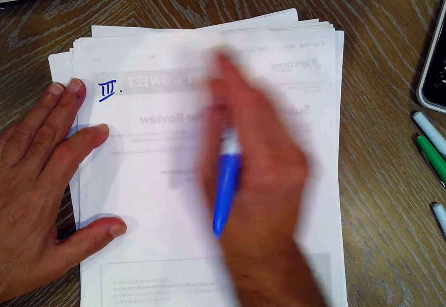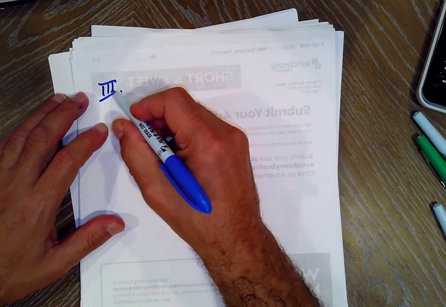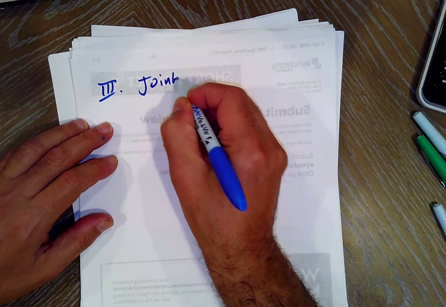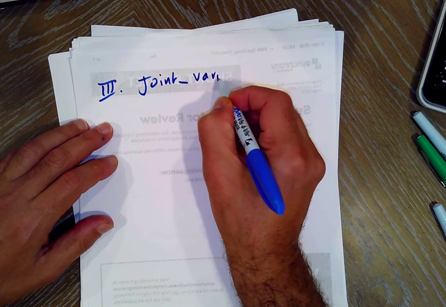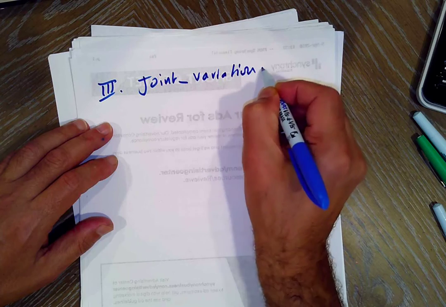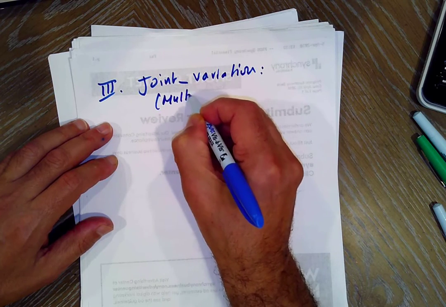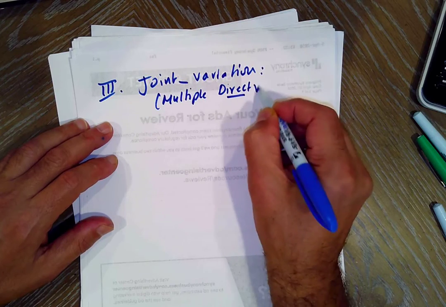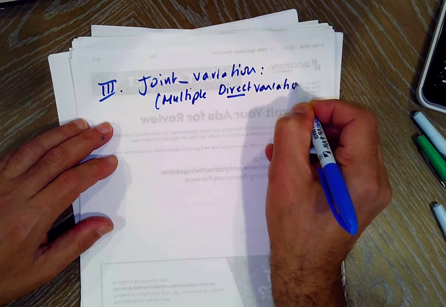Then the third kind of variation is called joint variation. It's not really different from direct variation. This is actually multiple direct variation. What do I mean by that?